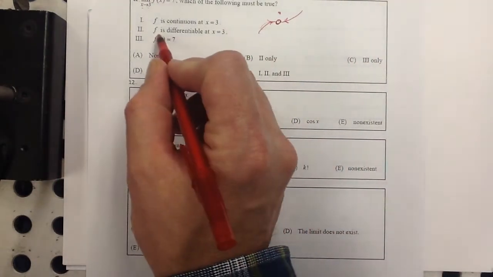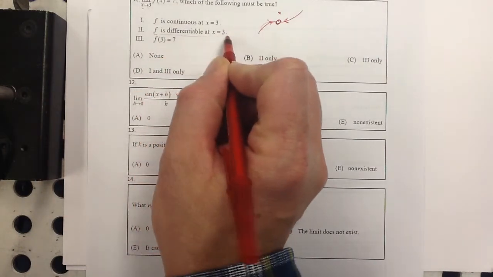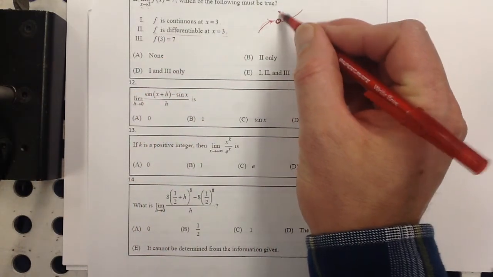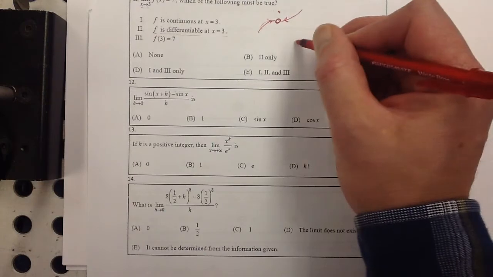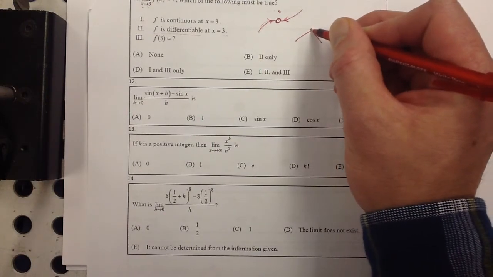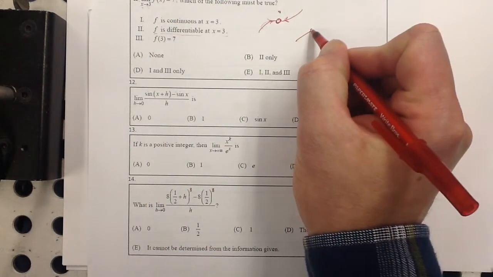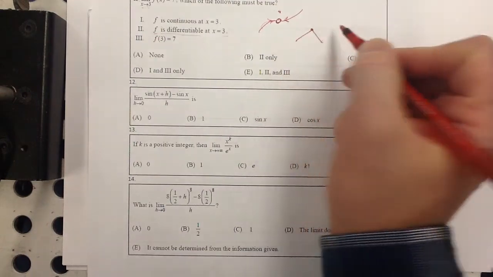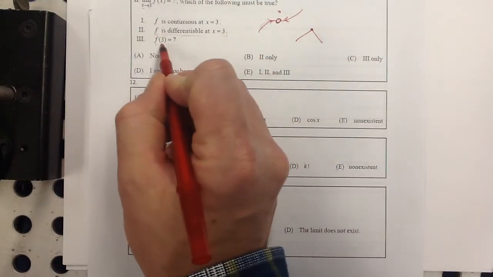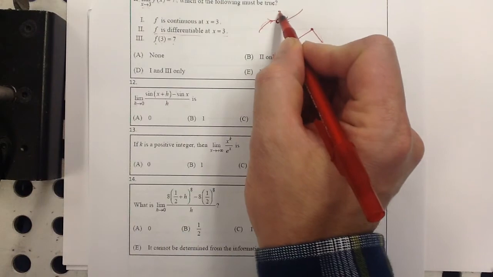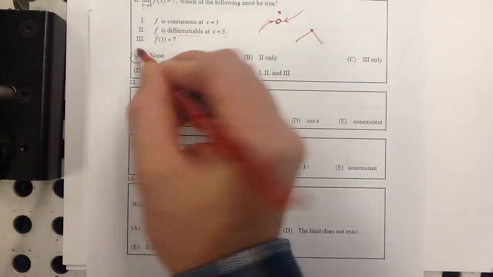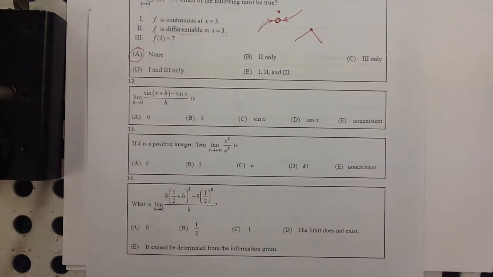Does f have to be differentiable at 3? Well, certainly it wouldn't be differentiable here at the same point, and also it could be like an absolute value situation. It could be getting closer and closer to the point (3, 7), but not be differentiable there. Does f of 3 have to be equal to 7? No, that's covered by this example, so none of those have to be true.